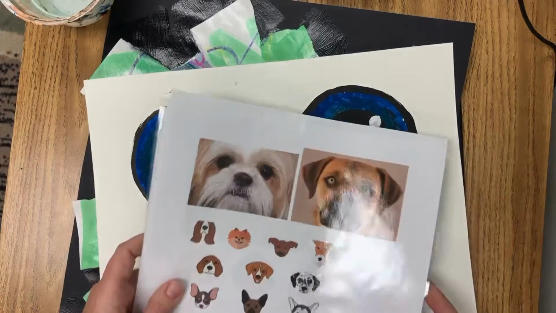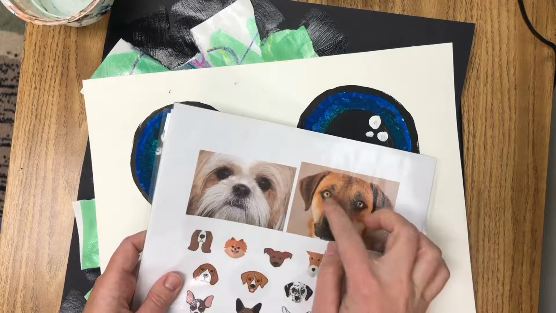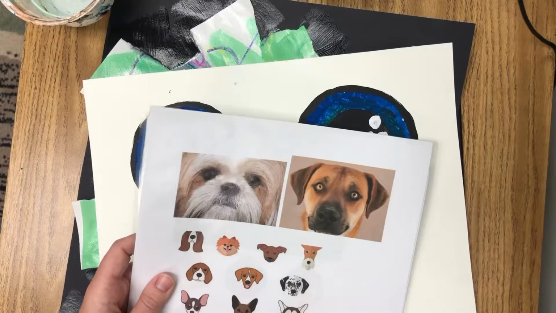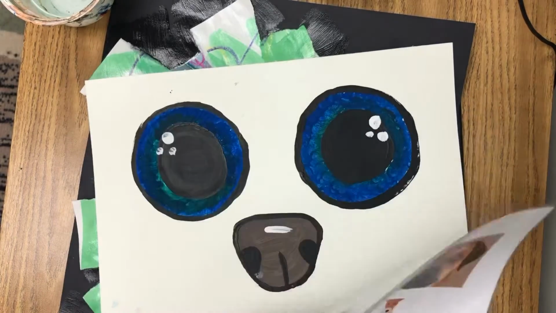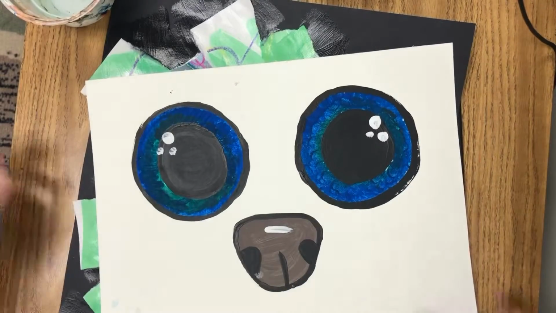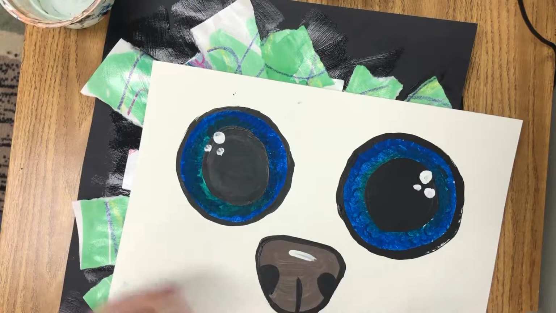and glue. For example, you can see this little dog here's got more of a squashed face, so I would want to glue his nose up by his eyes, whereas the other dog, I would want to glue them down lower. So please decide what you want before you stick it on your background. So I'm going to go ahead and cut out these eyes and nose and get them glued to my background.